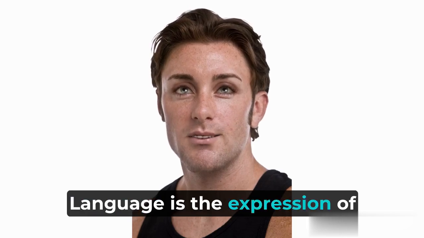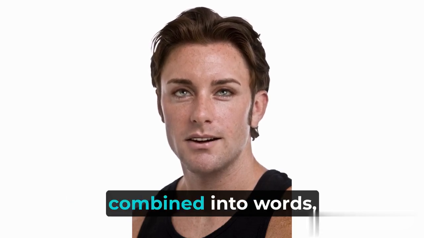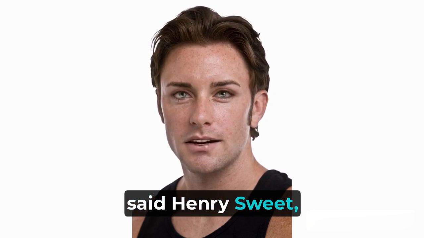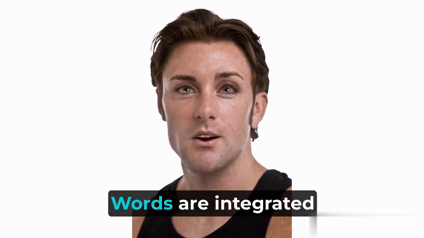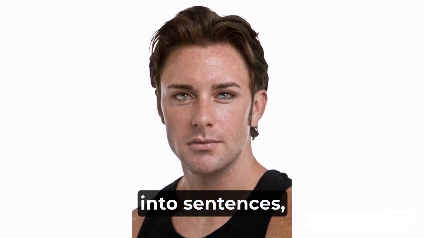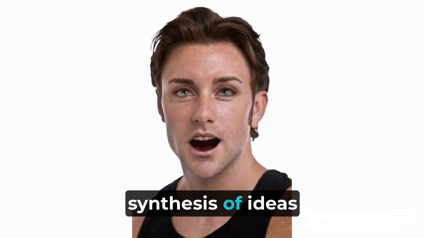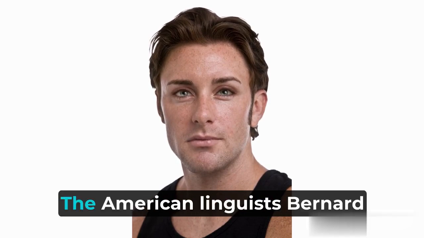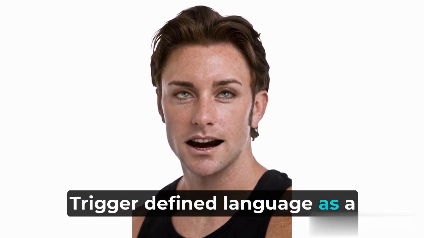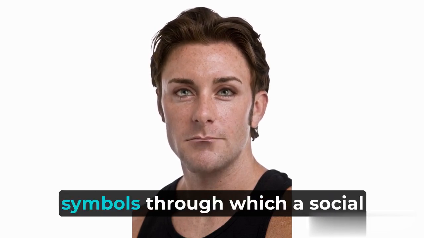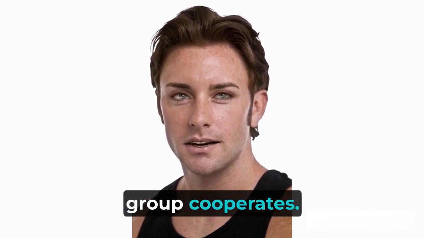Language is the expression of ideas through speech sounds combined into words, said Henry Sweet, an English phonetician and language specialist. Words are integrated into sentences, which corresponds to the synthesis of ideas into thoughts. The American linguists Bernard Bloch and George L. Trager defined language as a system of arbitrary vocal symbols through which a social group cooperates.